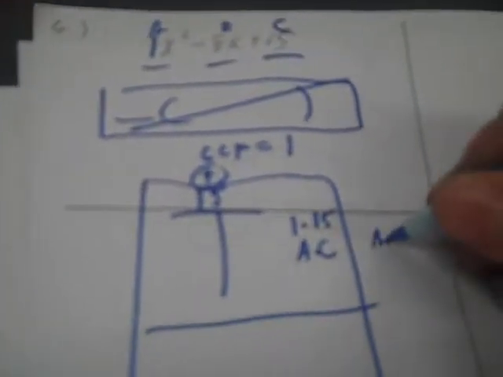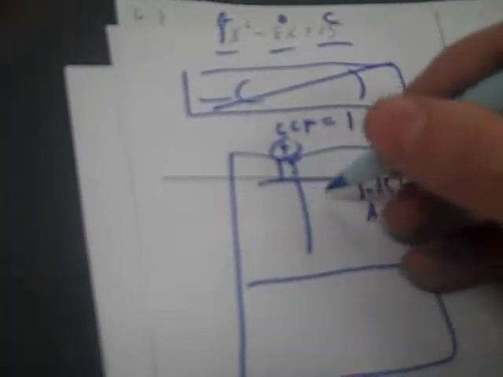Now, here's what I want you to write next to your t-chart. I want you to write a times c, please. So I go A, B, C. So when I take A times C, it's 1 times 15. What's positive 15? So I have to find 2 factors of positive 15 that add to the negative 8.